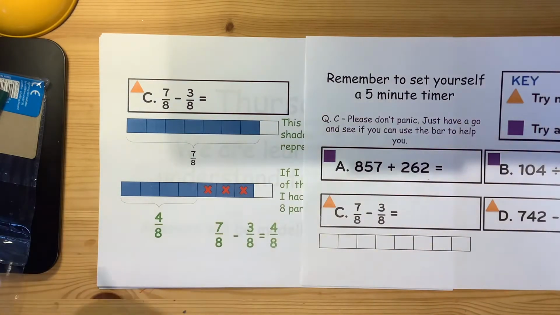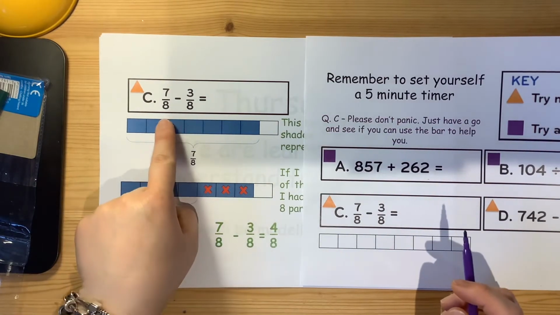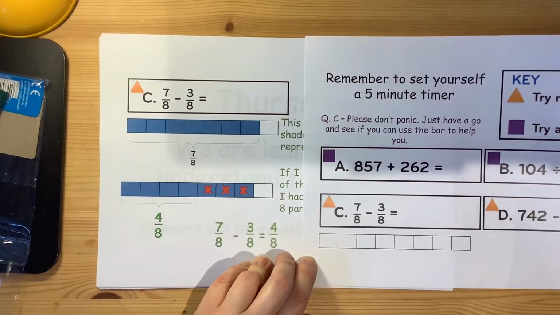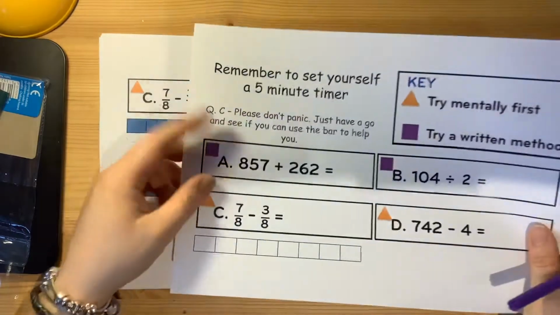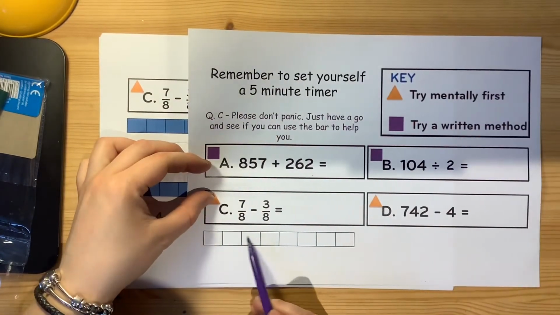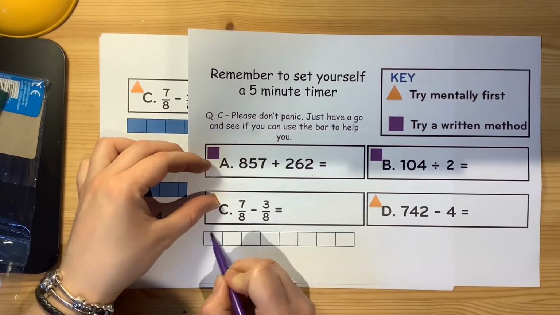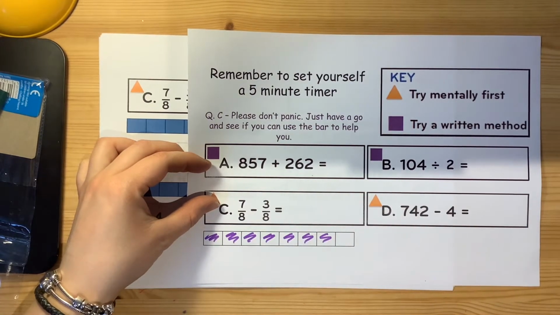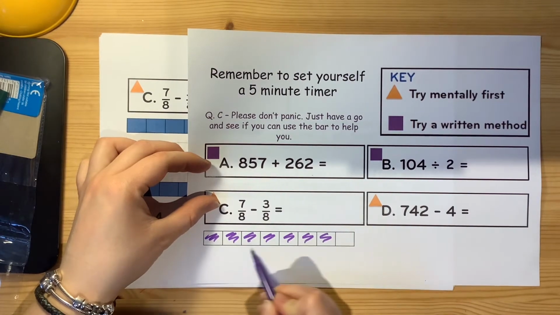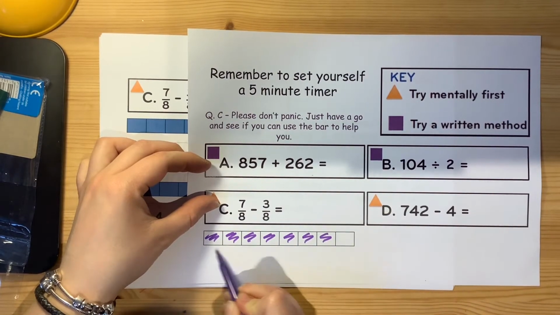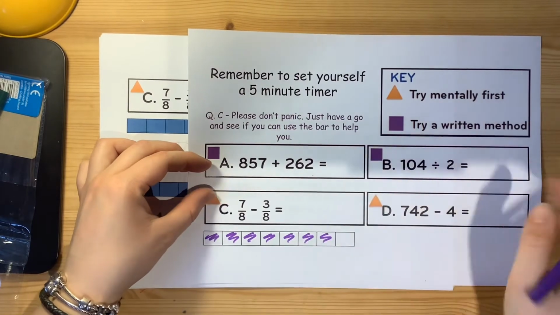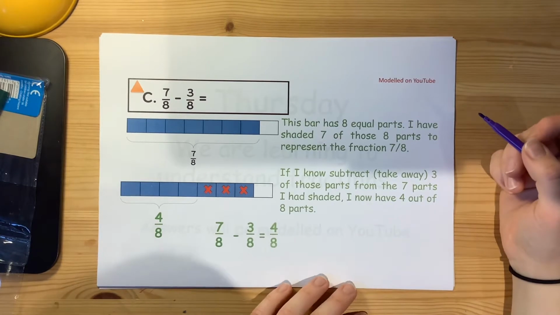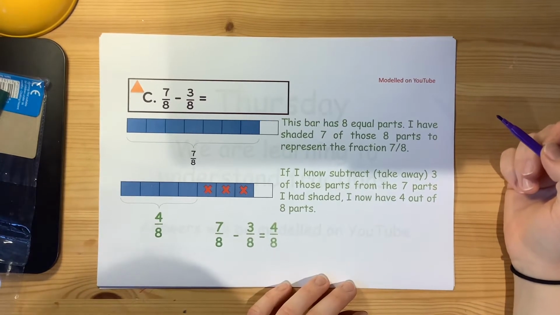So I need to colour 7/8 to make sure that I have got 7/8. And this part here represents the 7/8. And what you would have done on your original piece of paper is you have got 1, 2, 3, 4, 5, 6, 7, 8, and you would have shaded in 7 out of the 8 equal parts. So here I have 7 out of 8 equal parts. So that's what I did here. I shaded in 7 out of 8 equal parts to represent the fraction 7/8.